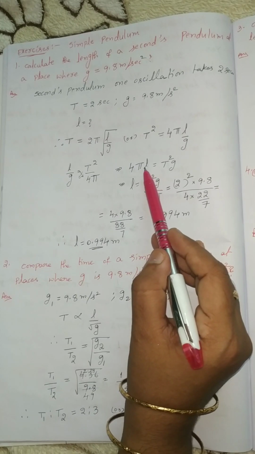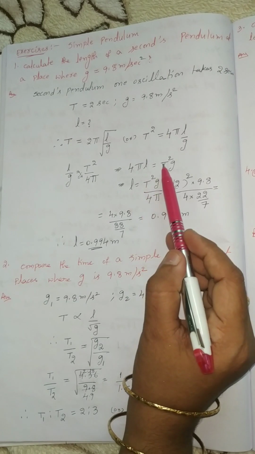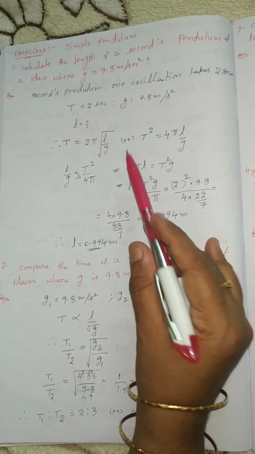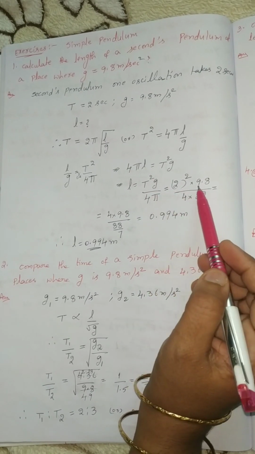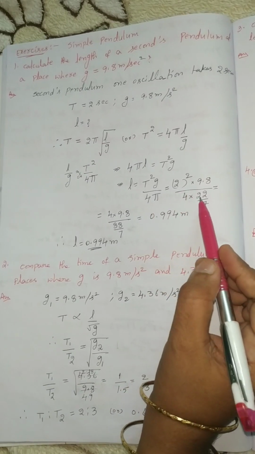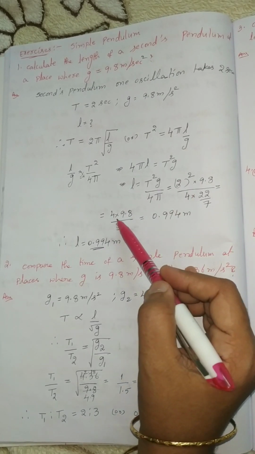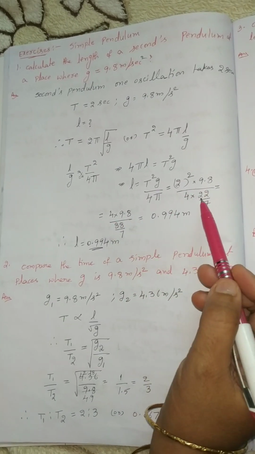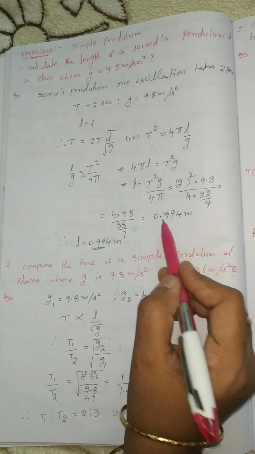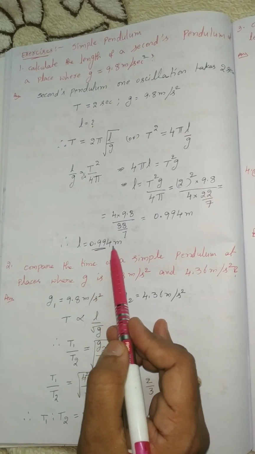So what do you want? L. So L equal to T square G by 4 pi square. The value is T square means 2 square, G means 9.8, and 4 into pi square, a fixed value. We know that pi is 22 by 7. So 2 square means 4 into 9.8 by 4 into 22 by 7 into 22 by 7. So the final answer is 0.994 meters. So length equal to 0.994 meters.